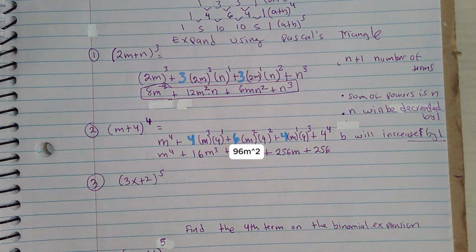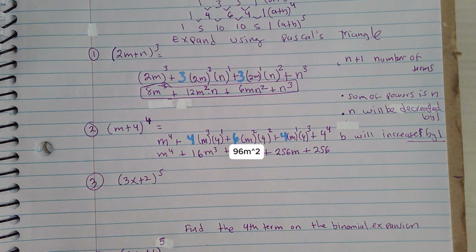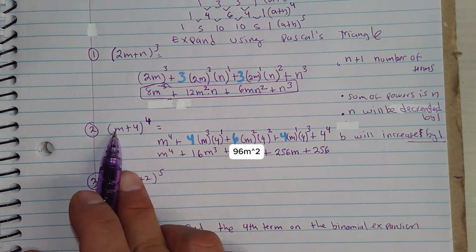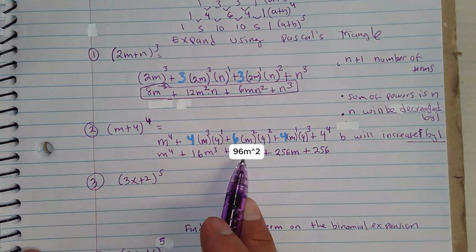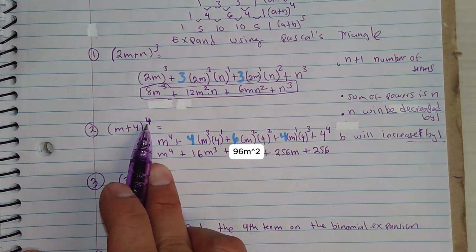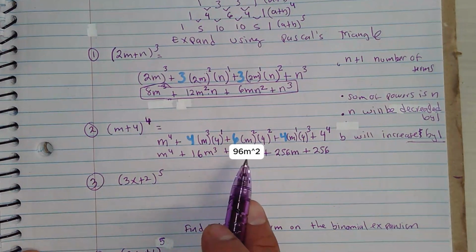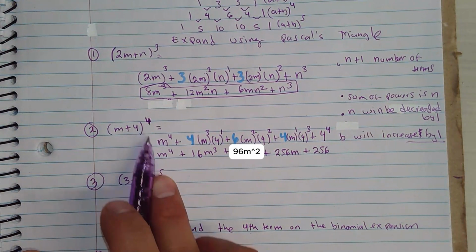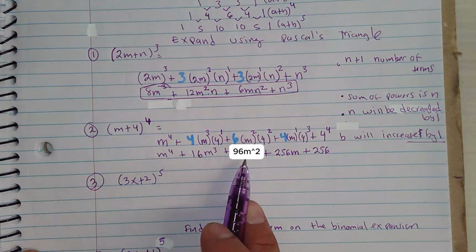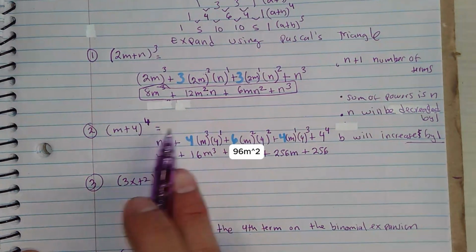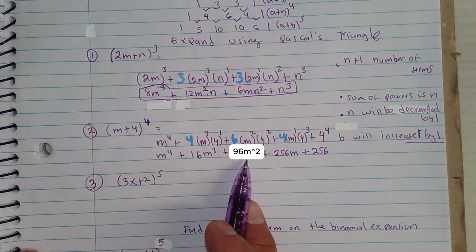If they were to ask you to find the 3rd term, then you can do 1, 2, 3, or if you didn't have this expansion, you can just do 4 minus 1, so it will be 1, 2. It's always going to be 1 less, so 1, 2, 3. So if they want the 3rd term, it's going to be 3 minus n minus 1, and you will look at this right here. Okay, so this will be your answer.